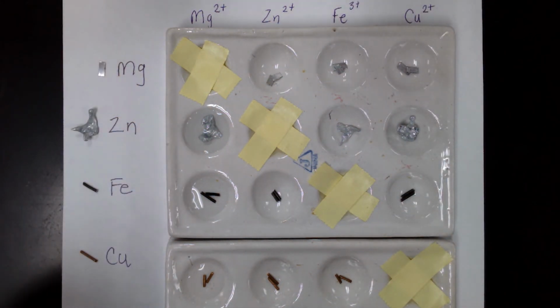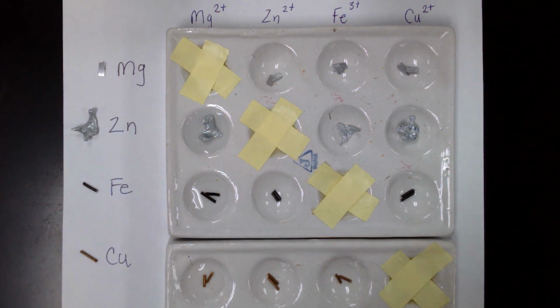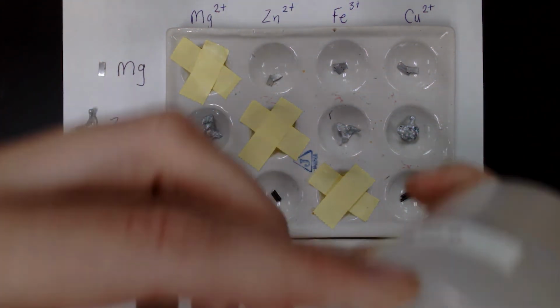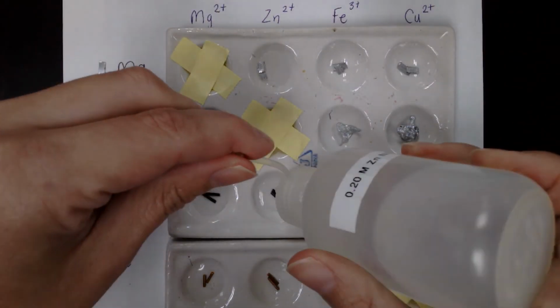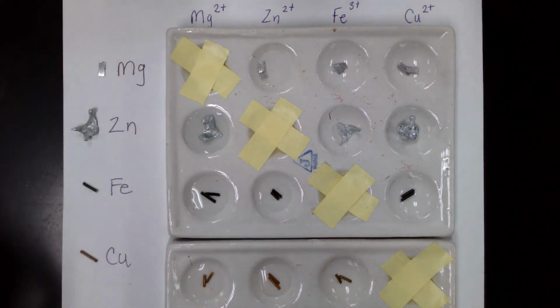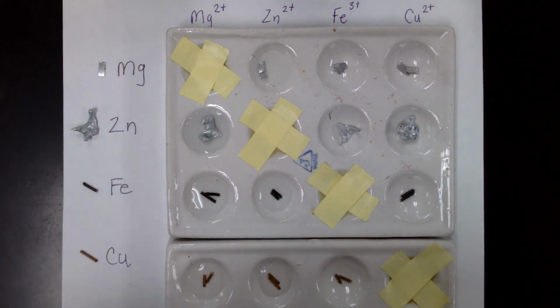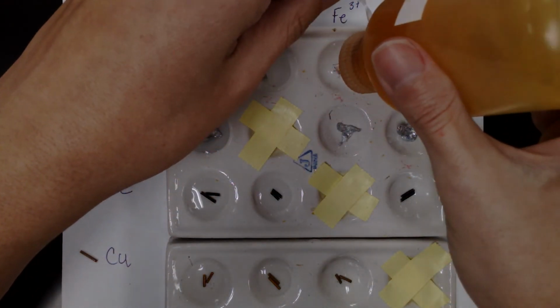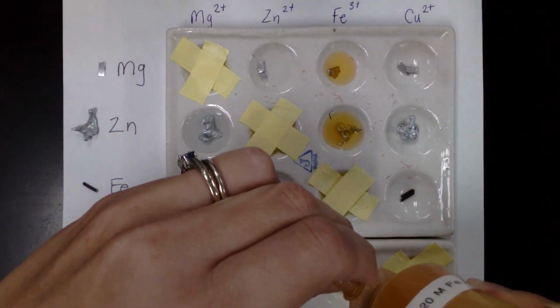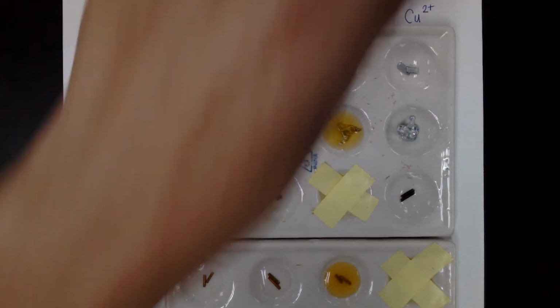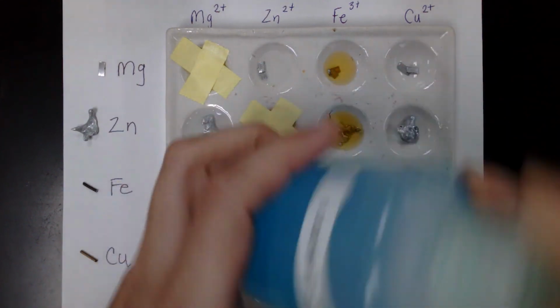So next we have our zinc nitrate solution. So we're going to fill in here. So moving along, next we have iron. This is iron 3. And finally, we have our solution of copper ions.